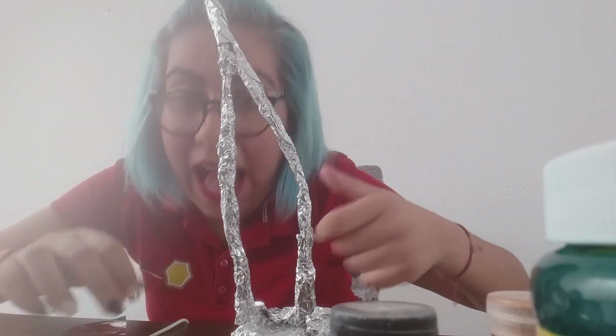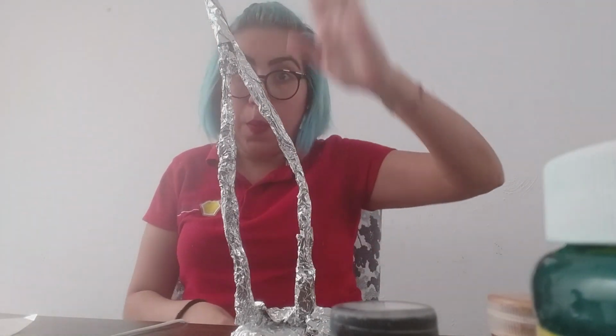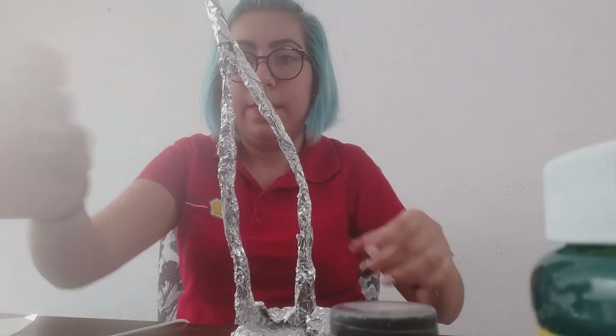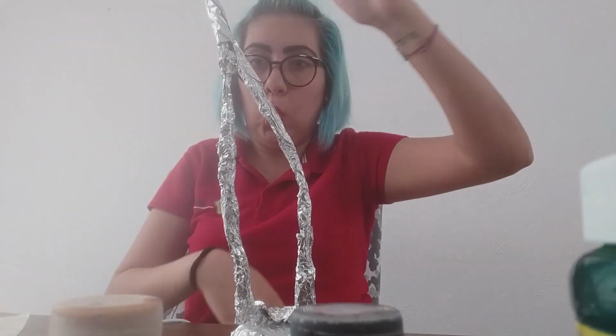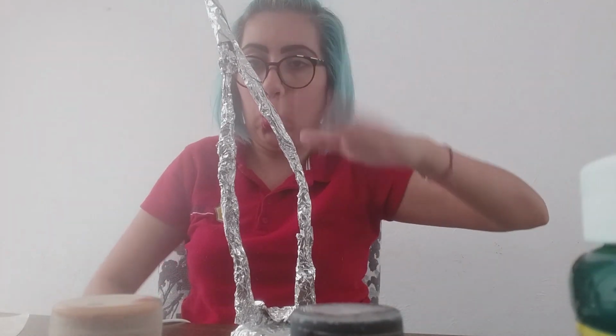This is the next step. Paint with green, black, and brown to make it look like bronze. I decided not to paint all my body because I like the color of the aluminum. So, oh my God, my sculpture is very tall. Now you know how to make your sculpture like Alberto.